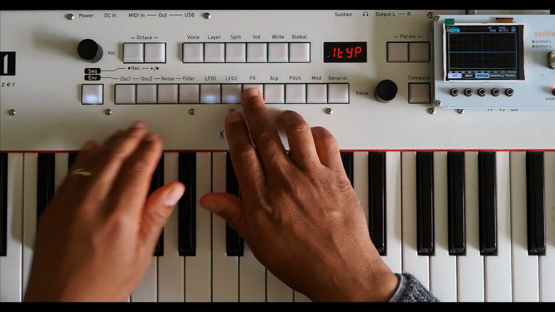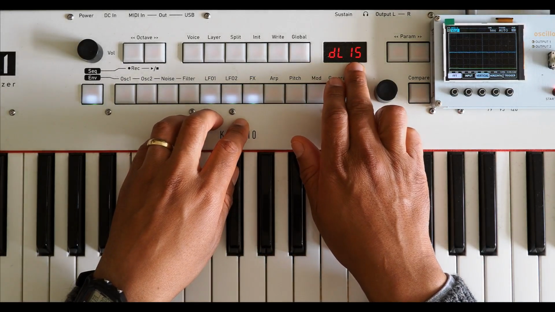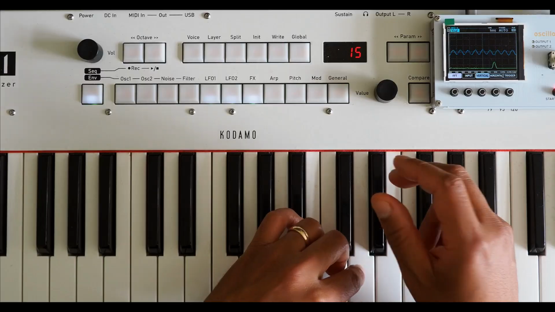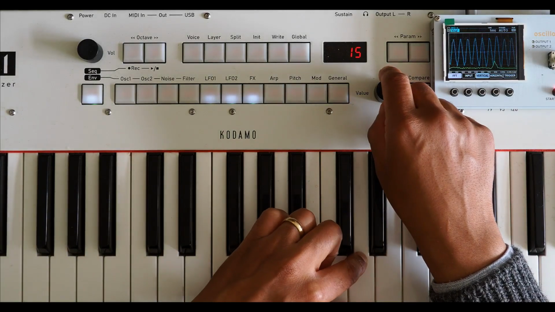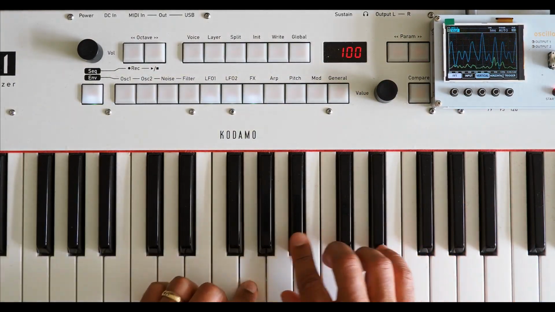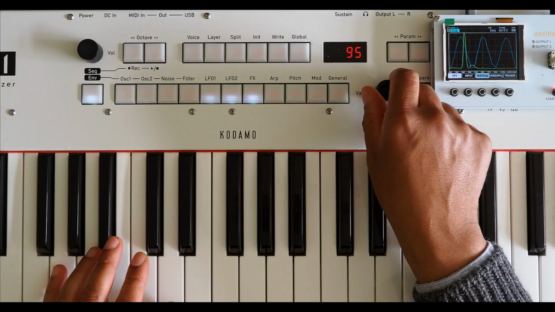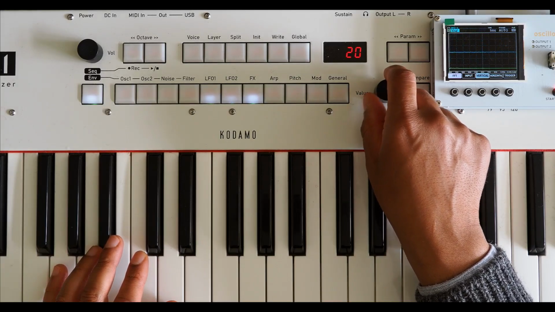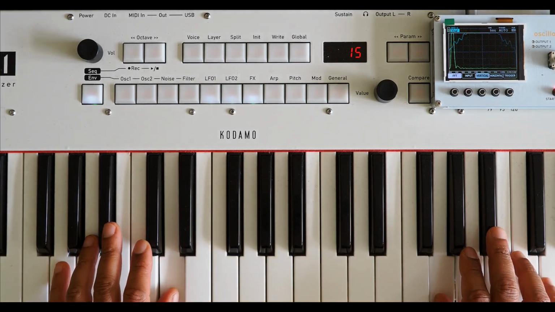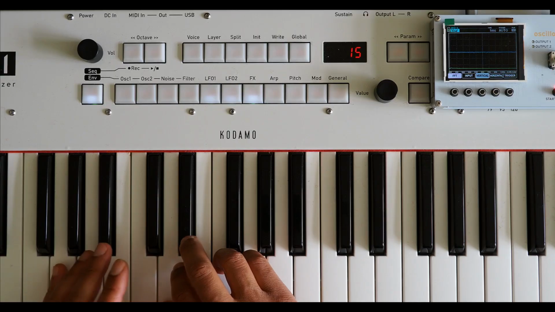Okay, and then for FX2, I'm using delay 15. So that's one of the quite short delays. And I'm using it as a kind of a reverb almost. If I turn it up, you can hear the effect. And I've got it way down at 15, so a lot more subtle. Just gives it a bit of a body or atmosphere to the sound.